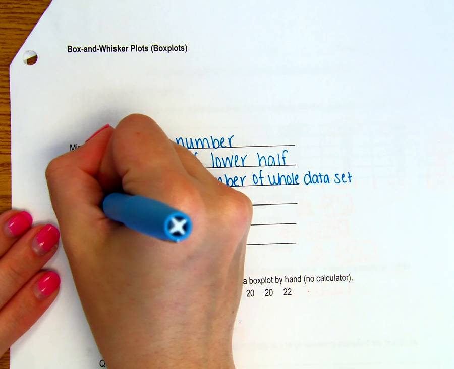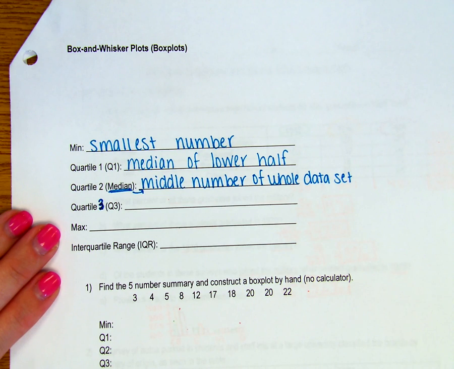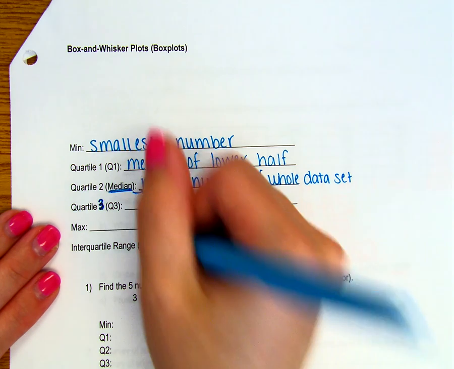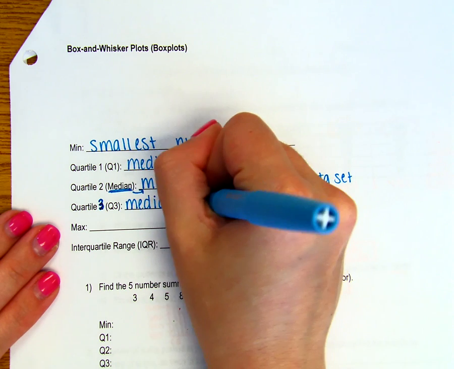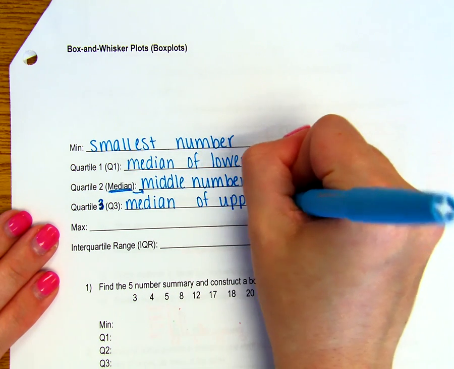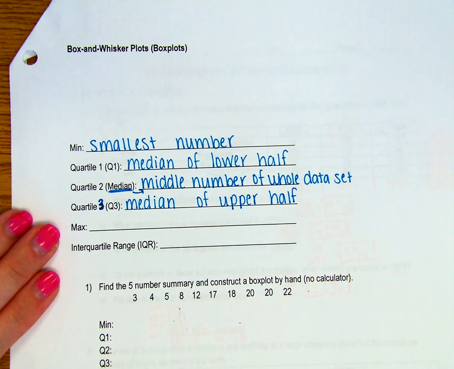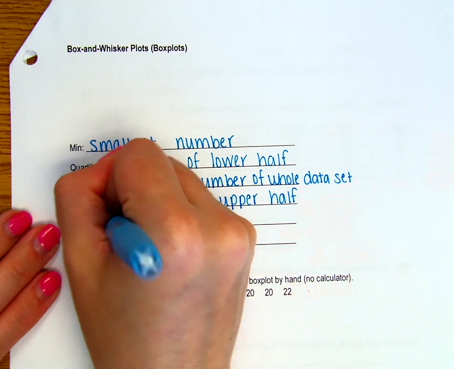Now there's a typo here. I need you to fix it on your paper. This should say quartile 3, which is known as Q3. That is going to be the median of the upper half. And then our max is our highest number.